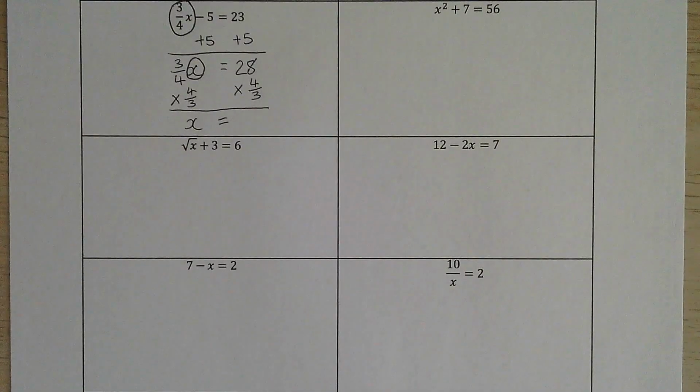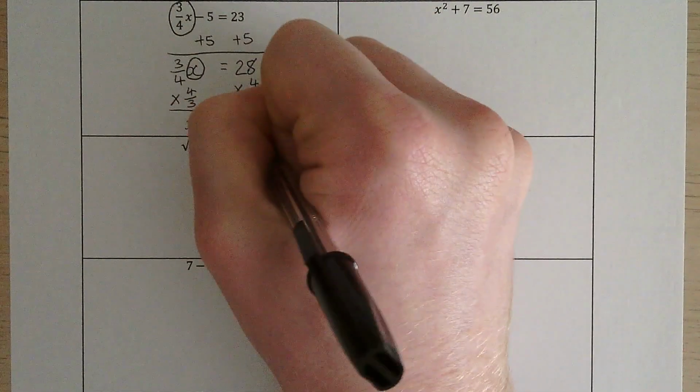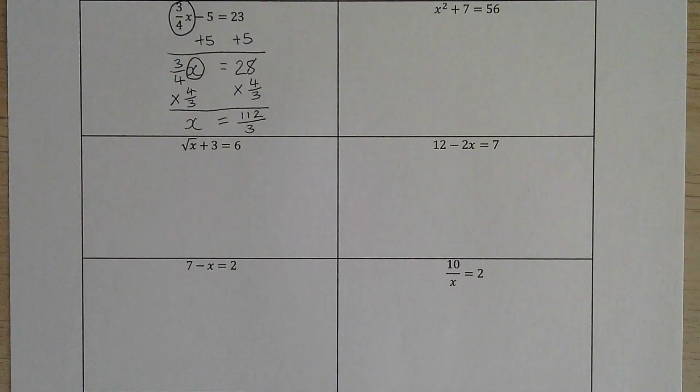The equal sign is going to drop down, and we need to do 28 times 4 over 3. The numerator will be 112, and the denominator will stay as 3. And we're going to leave our answer like that because 112 cannot be divided by 3.